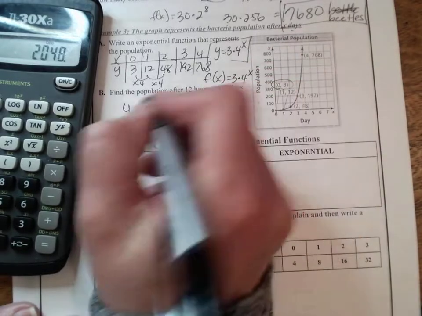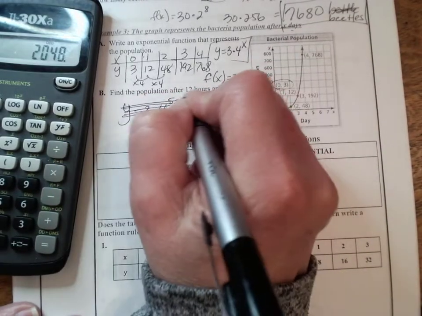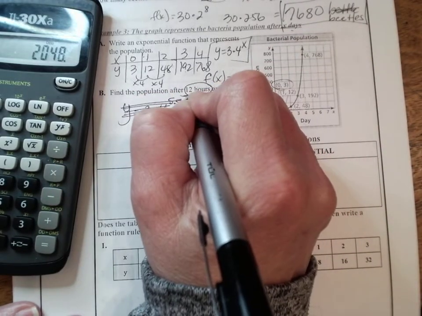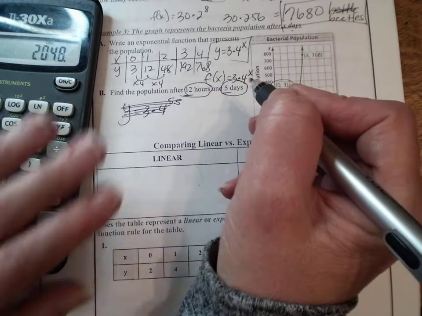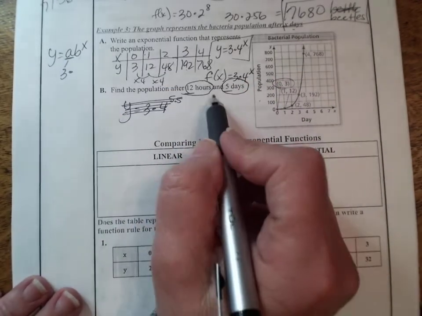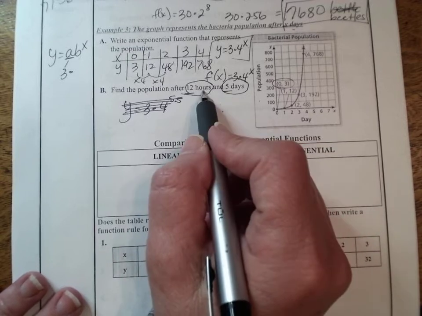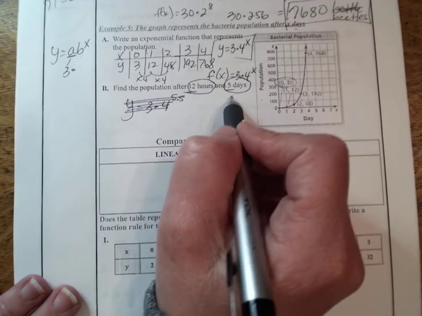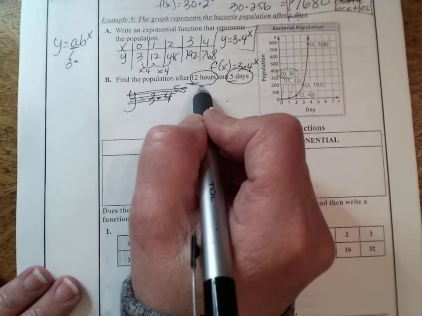2048. No, is that right? Oh, wait a minute. I'm reading the problem wrong. It says after 12 hours and 5 days. This is a badly worded problem, because in my mind, I would have done 5.5. Well, what they're looking for is 2 different answers. Ooh, careful.